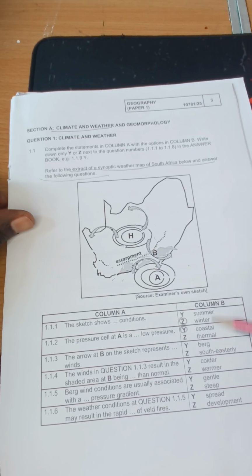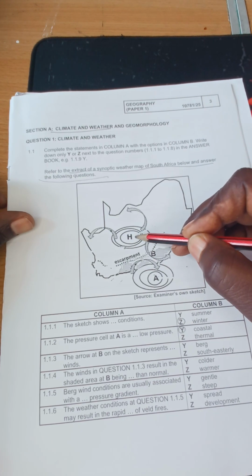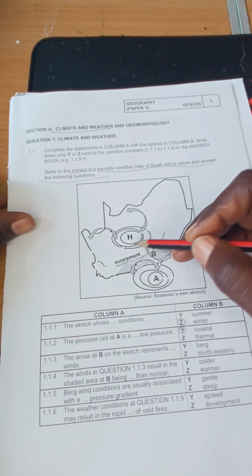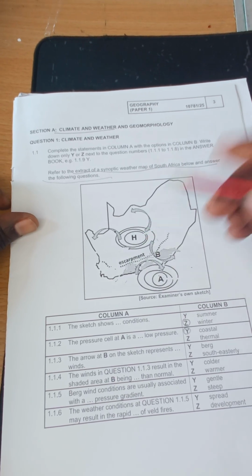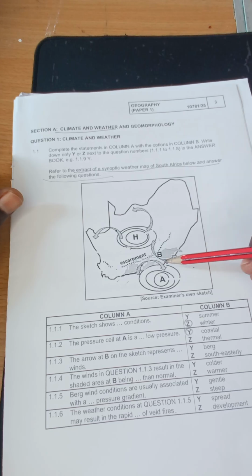It's not thermal. When you talk about the thermal low pressure, it's supposed to be inside and it's supposed to be during the summer. That's why we've got the thermal low in the interior. But here, this is winter because we have got our Kalahari high in the interior, which is dominant and more active. There's too much subsidence, a lot of sinking air in the interior, such that the wind blowing from the South Atlantic and South Indian highs is not allowed to go above the escarpment.